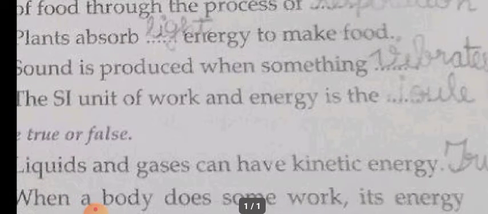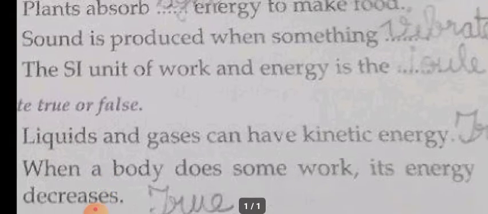Then next question, fifth one, the SI unit of work and energy is the. So what is the SI unit of work as well as for energy? Both have the same unit, joule. Joule is the unit of both work and energy. We can represent this joule by capital J also.